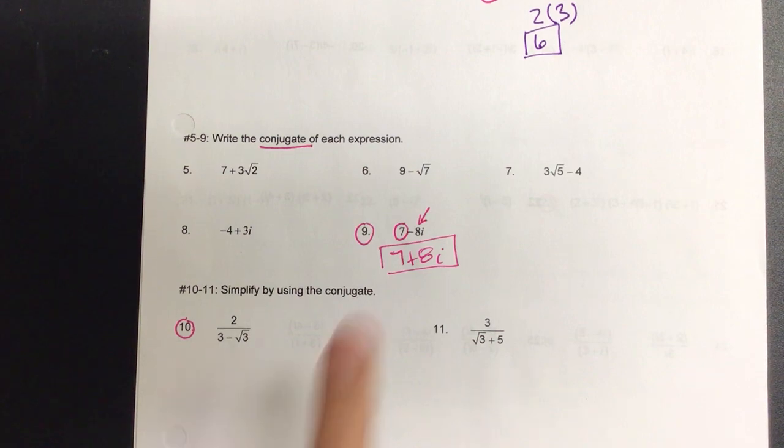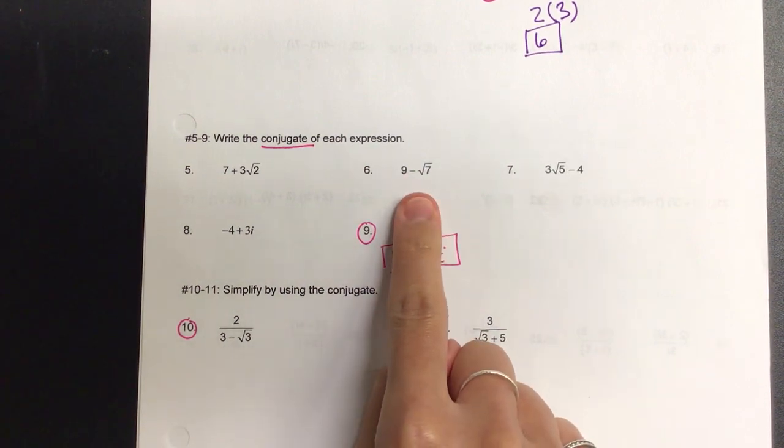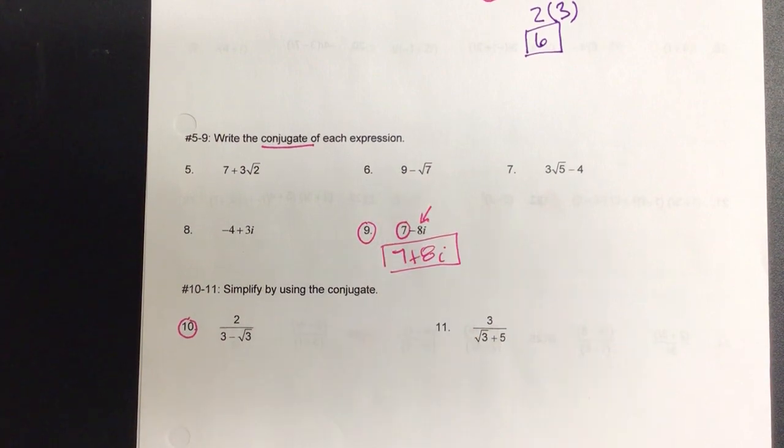So what can we say about this one right here? 9 plus a radical 7? Number 7 would be negative 3 root 5 minus 4. Now some people might argue and say 3 radical 5 plus 4. That's also going to work. All right? Just heads up on that. Okay, I'm going to move on.